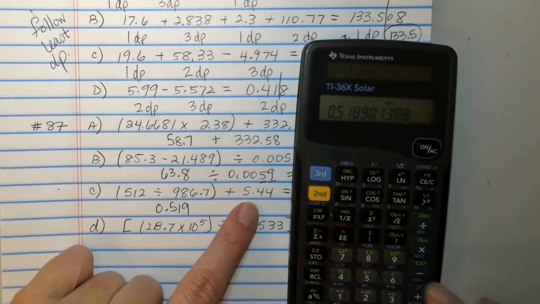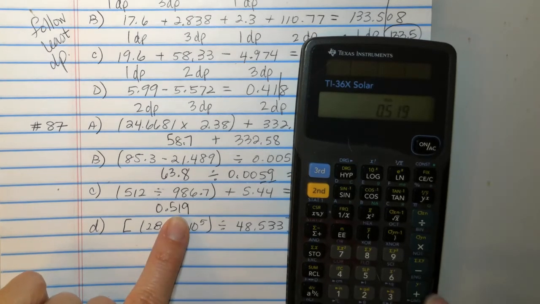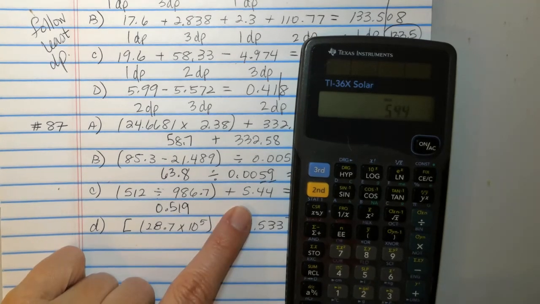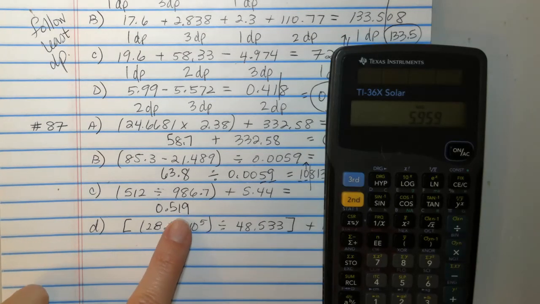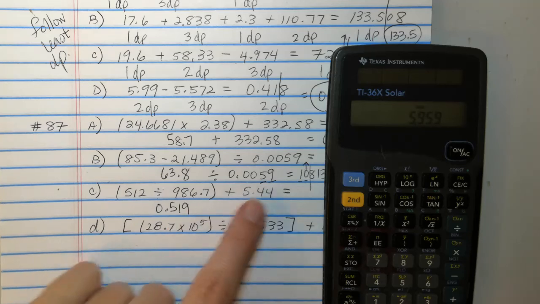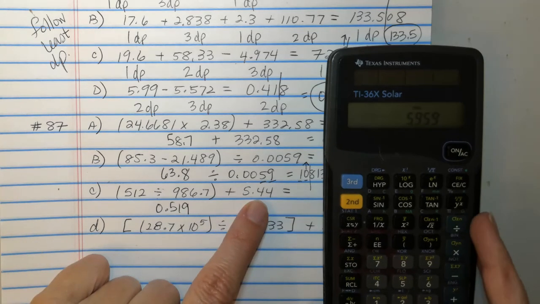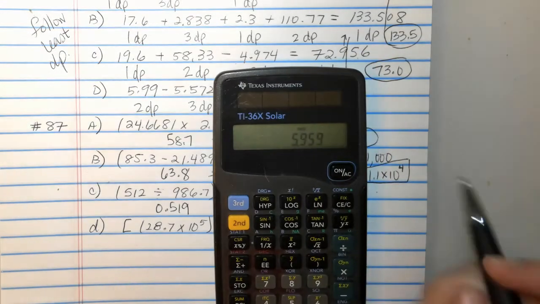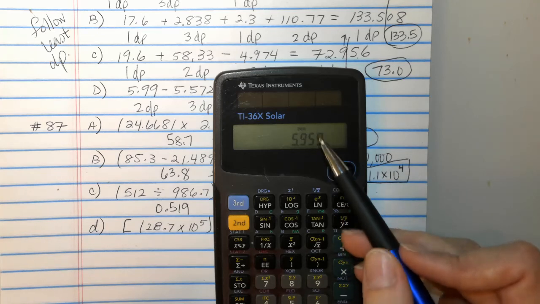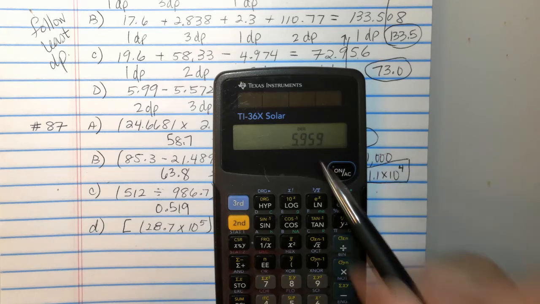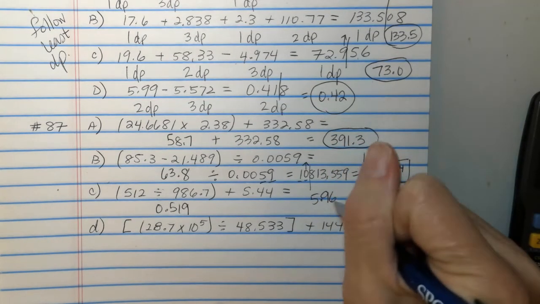And now I'm going to add that. Let me type it in the calculator again, 0.519, and then add 5.44. Now that we're doing addition, we want to follow decimal places. So 3 decimal places in the 0.519, 2 decimal places in the 5.44, so 2 decimal places will limit my answer. On the calculator, instead of 5.959, we're going to cut off that 9 in the 3rd decimal place, meaning the 5 in front needs to round up to a 6. So my answer here would be 5.96.